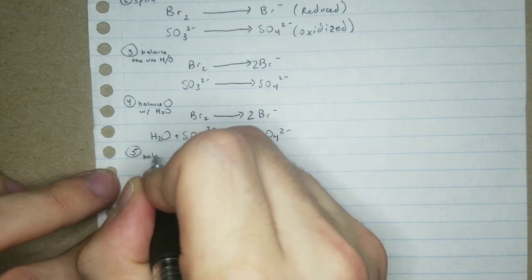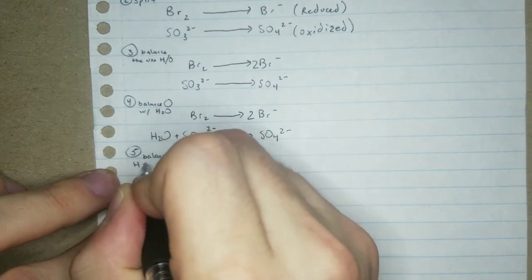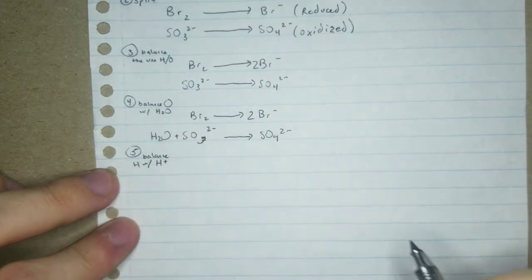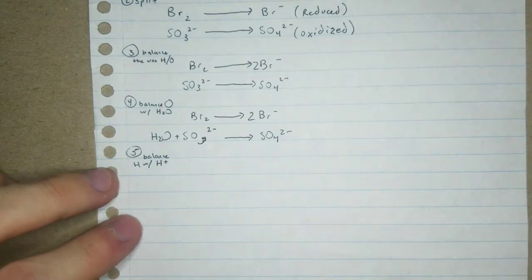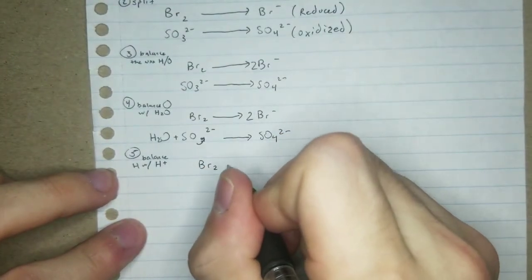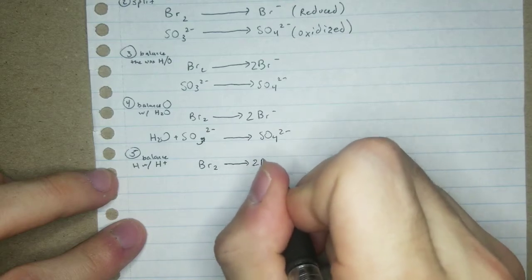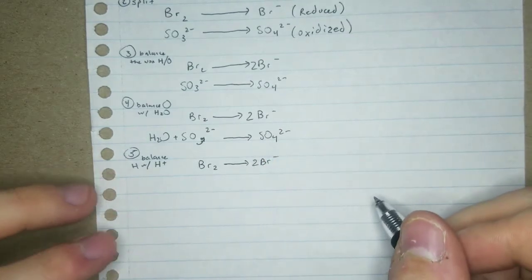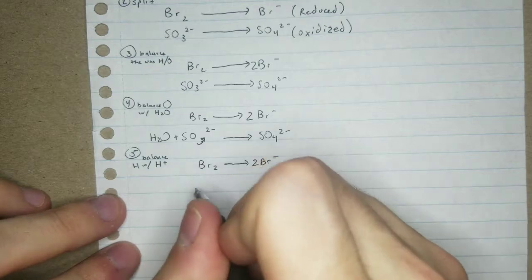Balance the H's with hydrogen ions. So now we have Br2 goes over to Br, and there's no H's, so we're good to go.